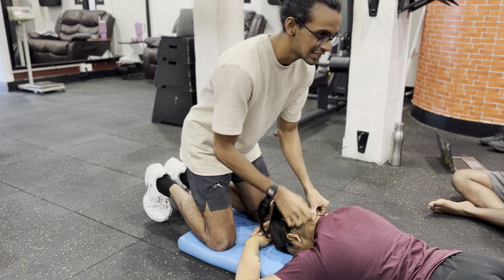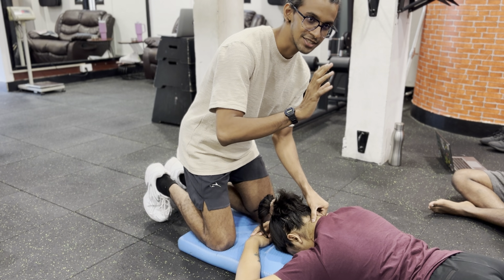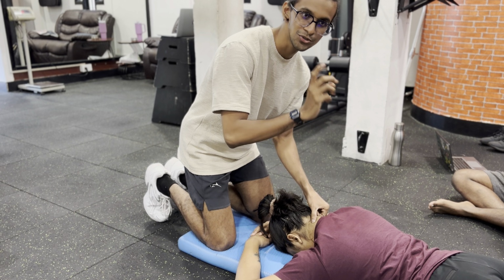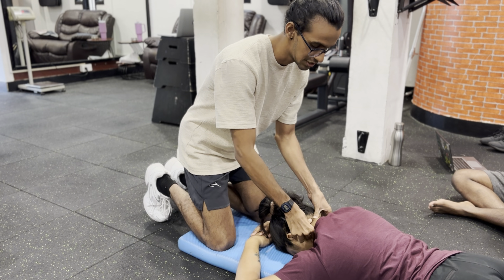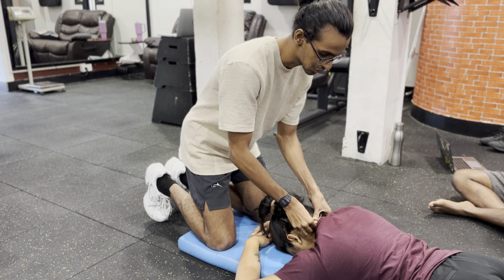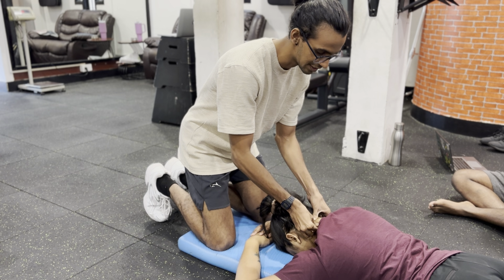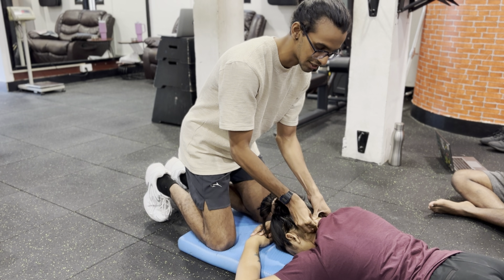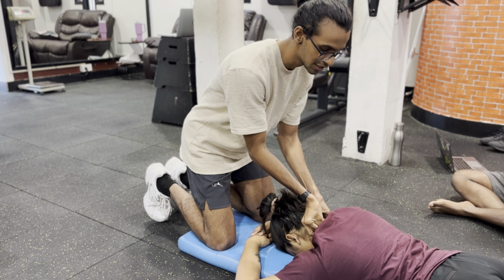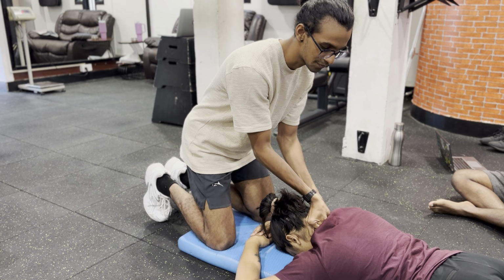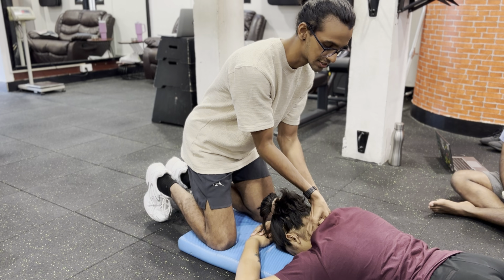The orientation of the muscle: it starts at the transverse processes of the C1 to C4 vertebrae, goes all the way down, and inserts into the superior angle of the scapula. This is the muscle which I palpated.